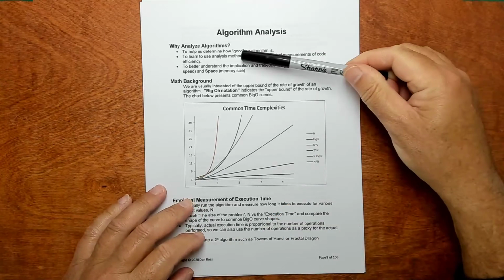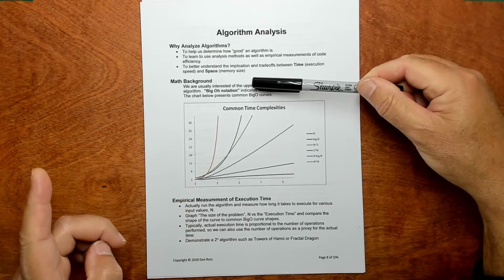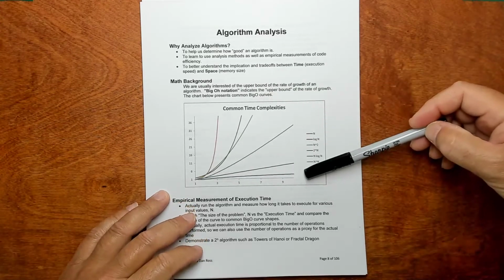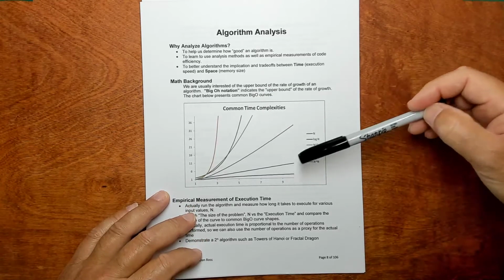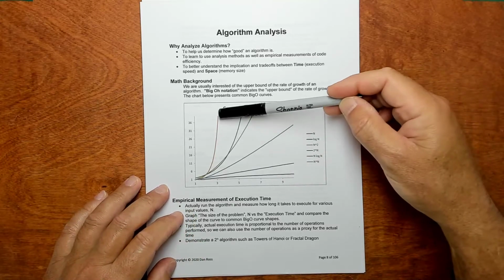So we talked about why to analyze algorithms and a little bit of math background in the previous video. You should go watch that. But here we've got some graphs of common time complexities, the ones we're going to deal with in this course, going from good down in here to bad up in here.